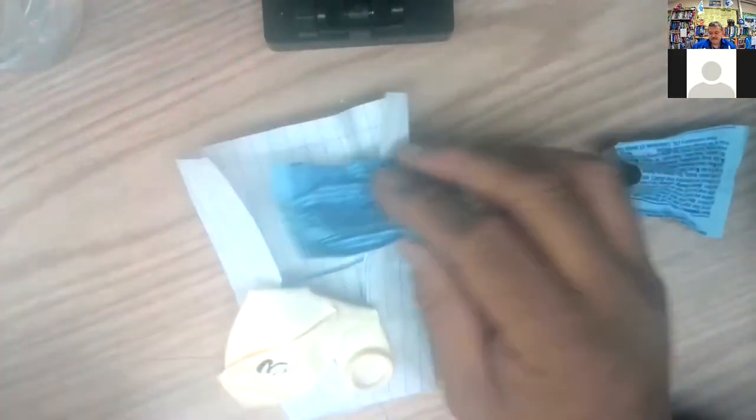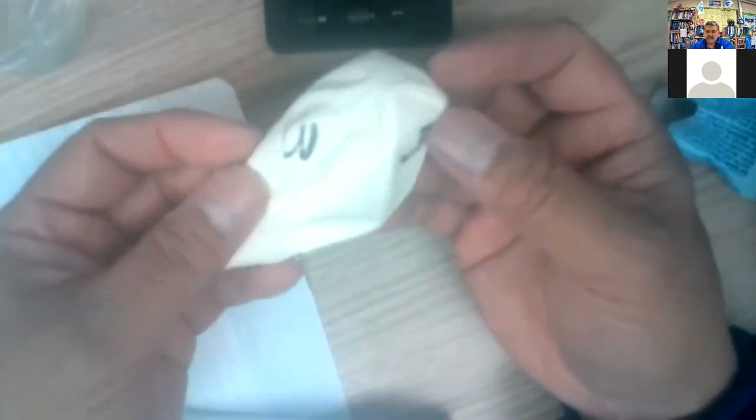We'll set up the third one. That third one right here. Catch everything with everything in. There's balloon number 3. 3 in it, 2 different places.